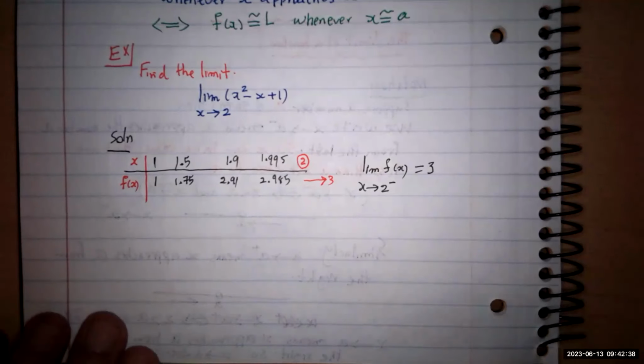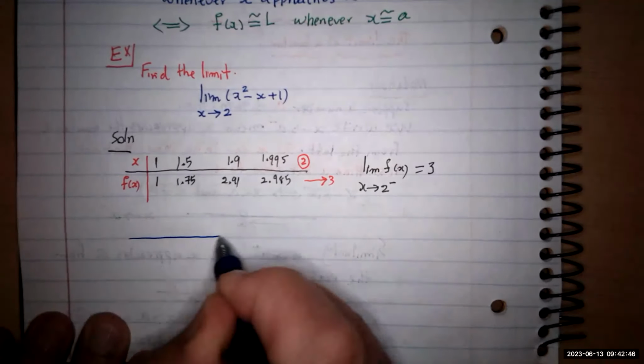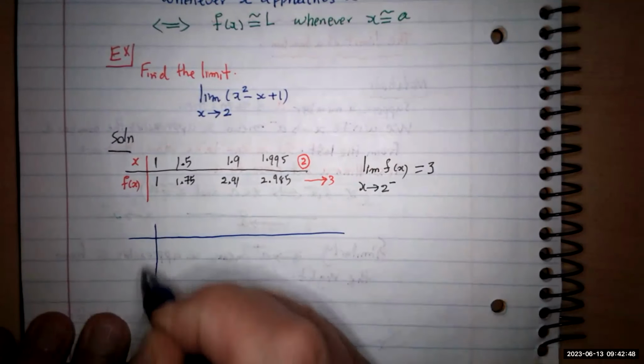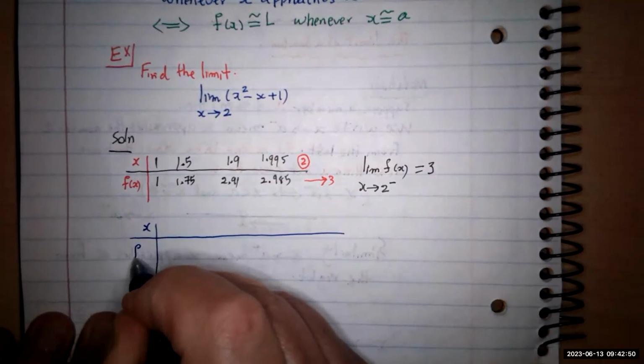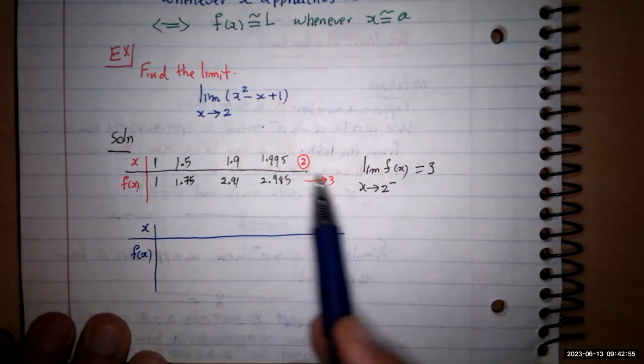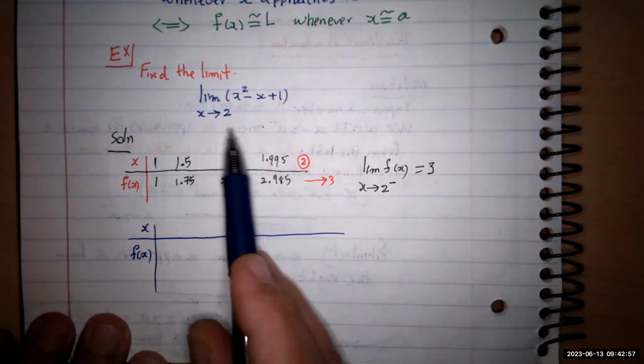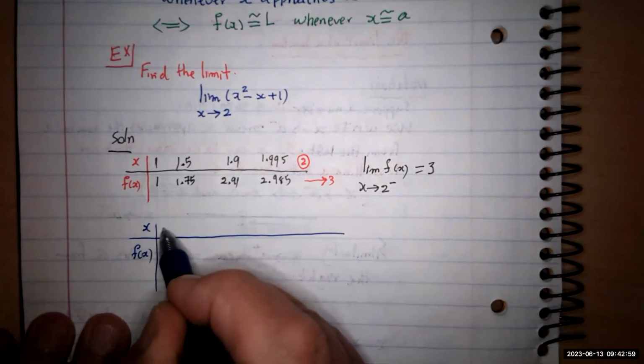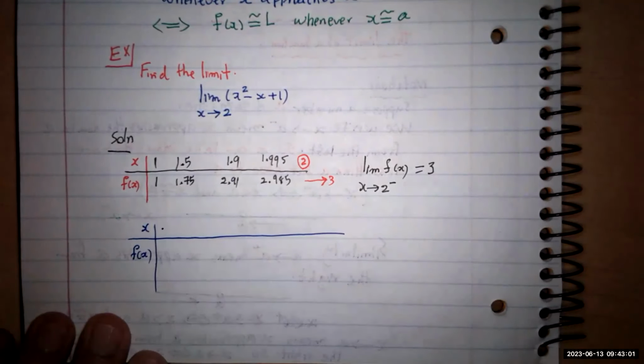You have to do it again. These numbers are all arbitrary. So we pick another one, the other direction. That would be our other direction. This is going to be the x, and this is going to be f of x. Then you want to do the other one: x goes to 2 positive, so getting closer and closer to the 2 from the right.